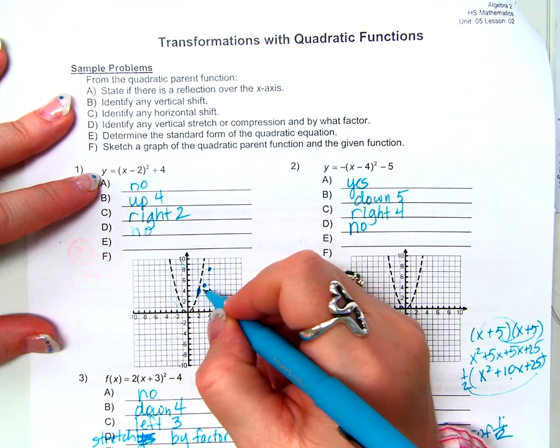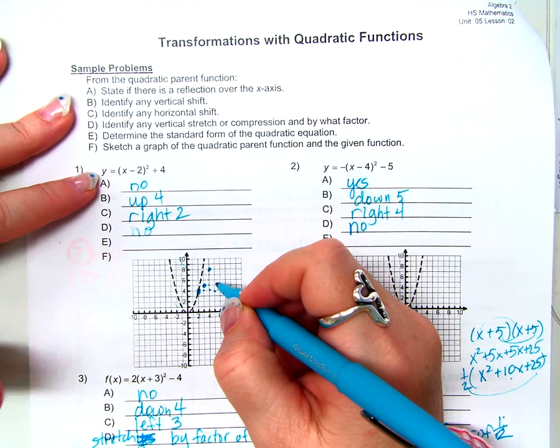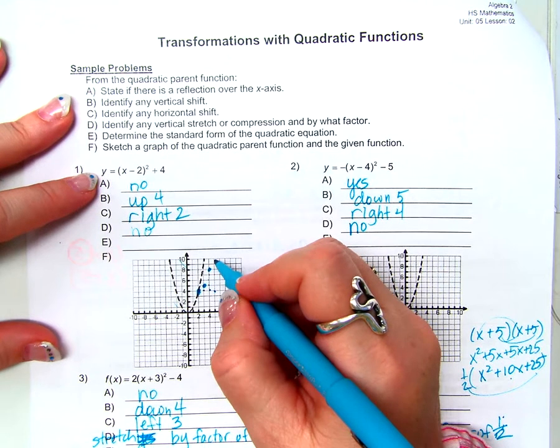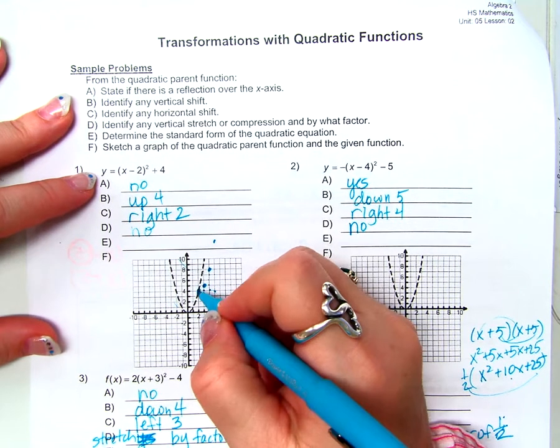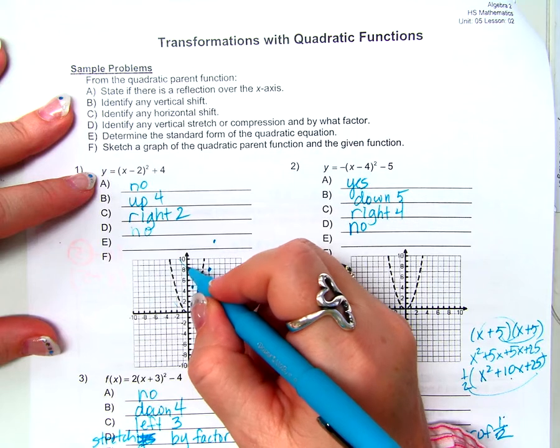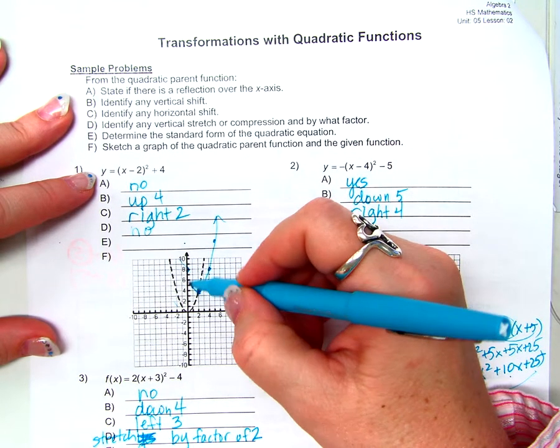So from the vertex, if I go over 3, I should go up 9. Good, because 3 squared is 9. But it's like up here somewhere, right? And I know that parabolas are symmetric about their vertex, so that is what my parabola should look like.